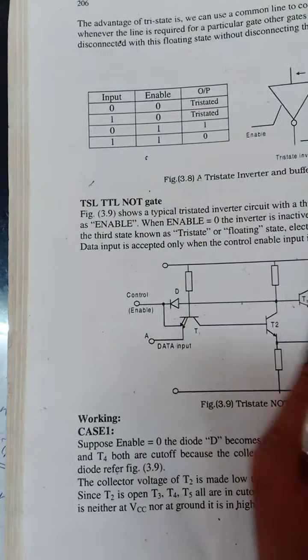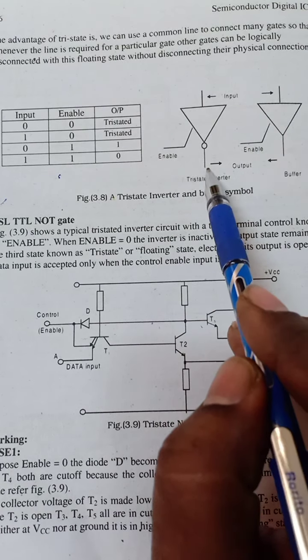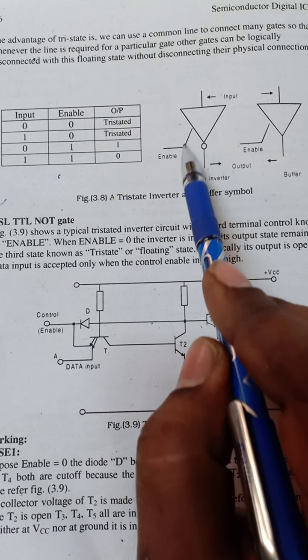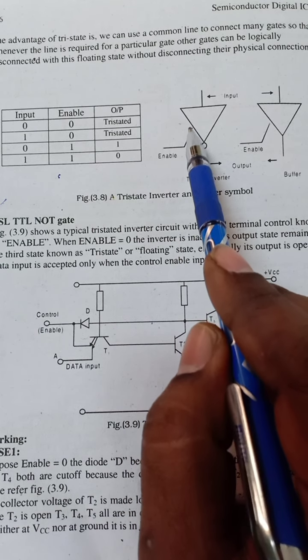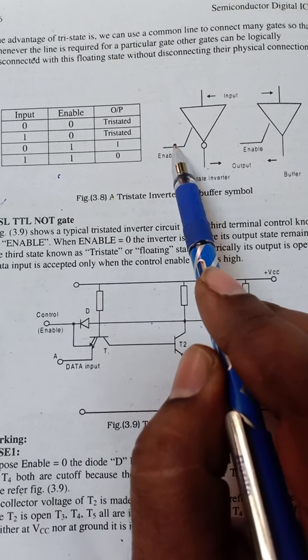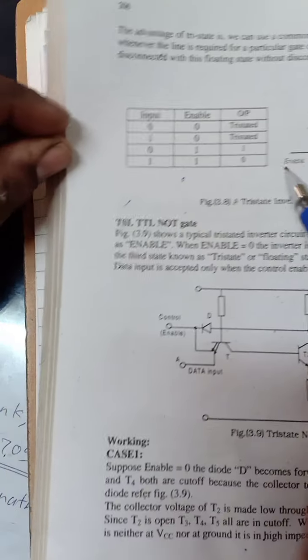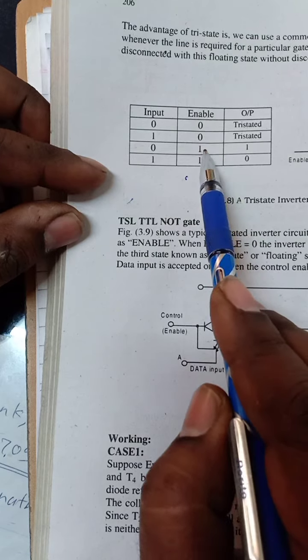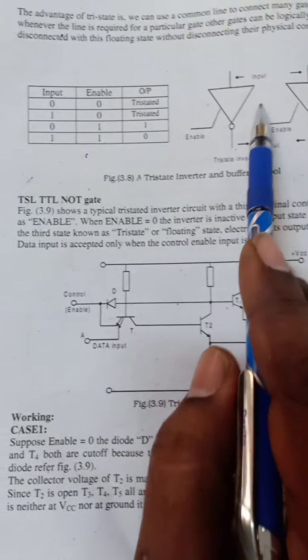This is the inverter, with one input and one output. There is a second input, a third terminal, which is the enable. If this enable input is in high state, the inverter works normally.